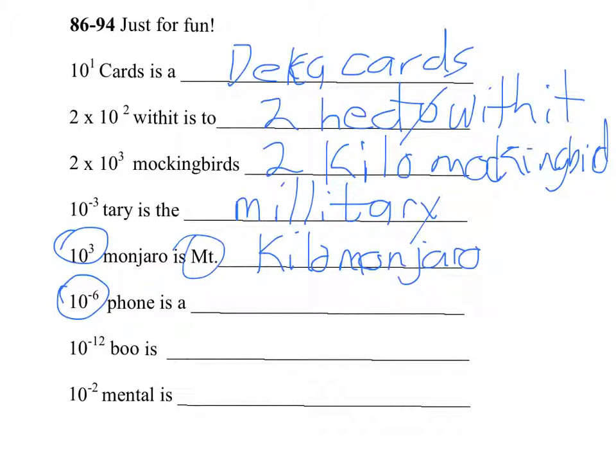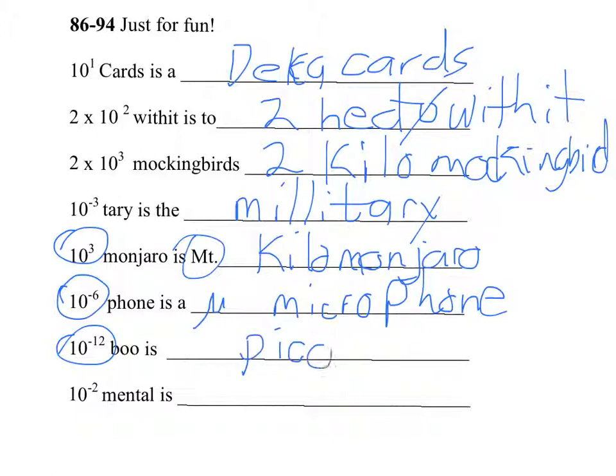10 to the minus 6. Okay, this one is outside of that 3 above and 3 below. The first one below, 10 to the minus 3, is represented by that little U symbol, which is micro. So 10 to the minus 6 phone is a micro phone. 10 to the minus 12, much smaller number. After micro we have nano, and after nano we have pico. So this is a peekaboo. And 10 to the minus 2, that's centi. So this is something sentimental.